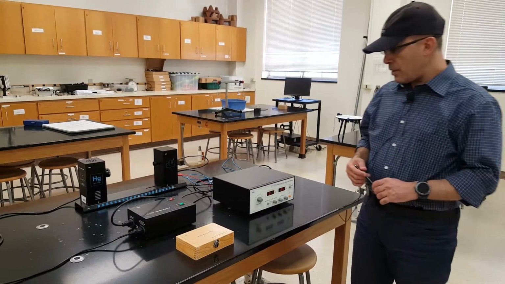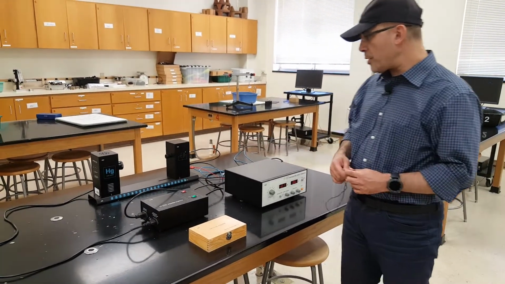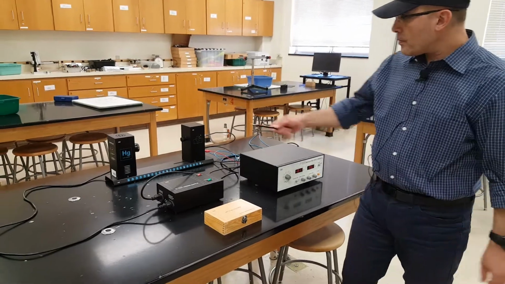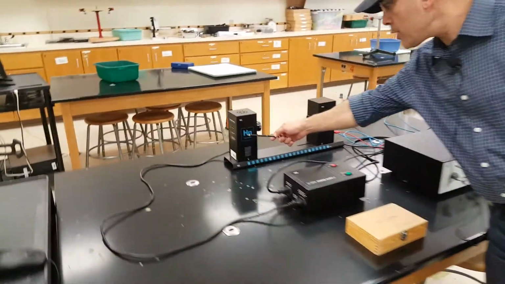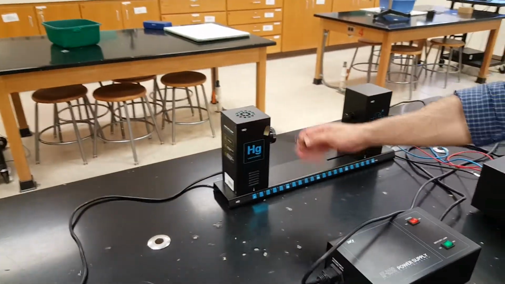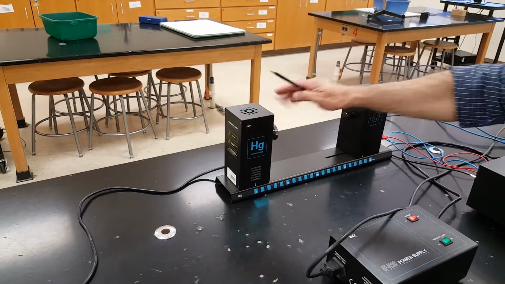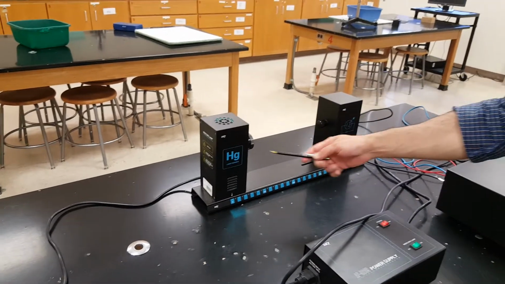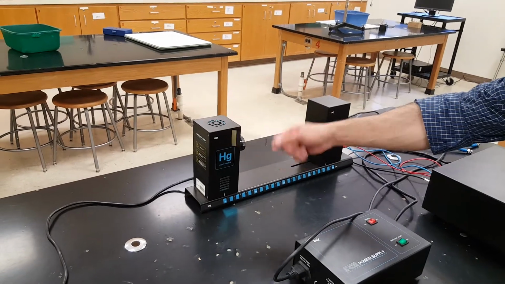Hi again. Now let's look at the experimental setup. Very simple. You see, we have a light source. It's the mercury light source. It's very hot, so I shouldn't touch it, and we should wait for a while until it becomes warm.